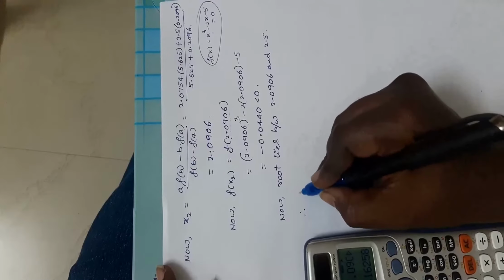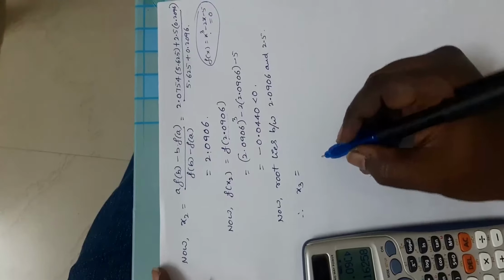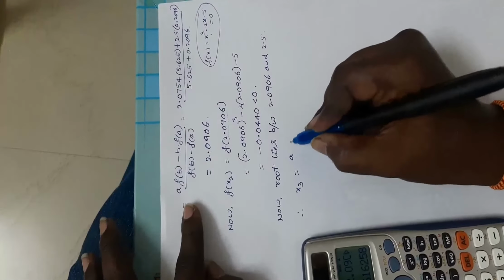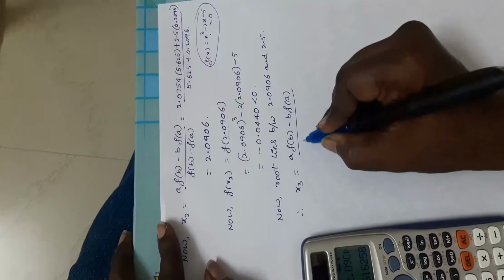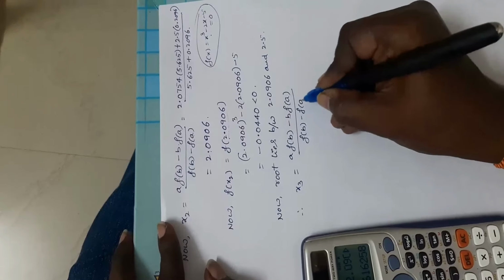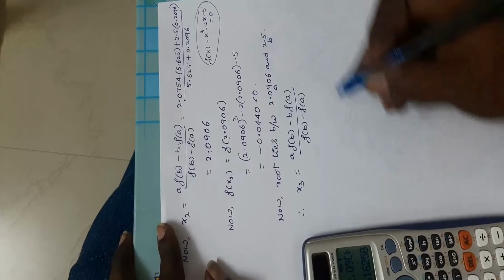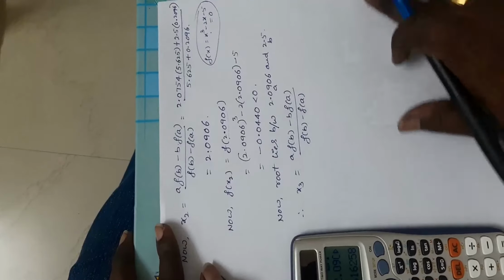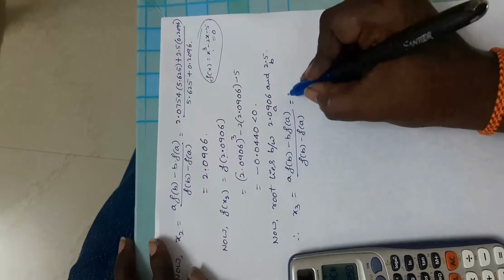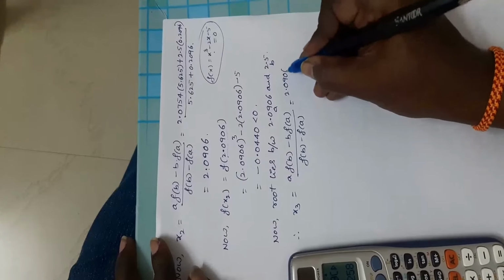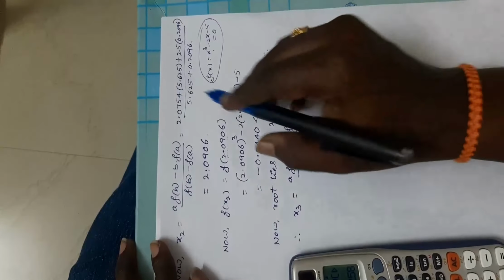So, again by the regula falsi method the next better approximation is denoted by x3, which is given by a into f of b minus b into f of a over f of b minus f of a. It is better to take every time the new approximation as a and the old approximation as 2.5. So, substitute these values here. Now, what is the a value here? A is nothing but 2.0906.